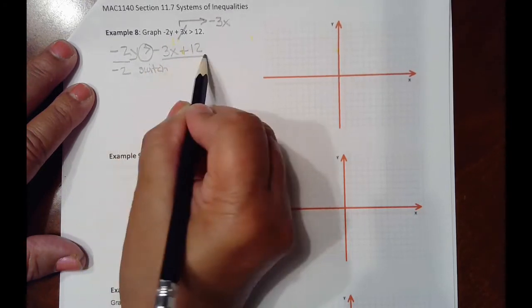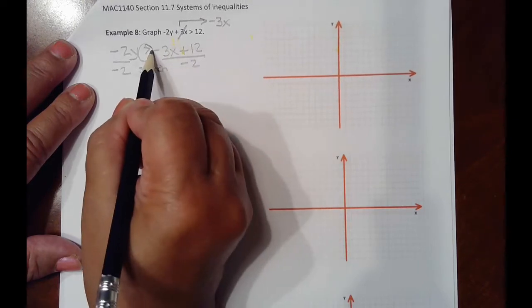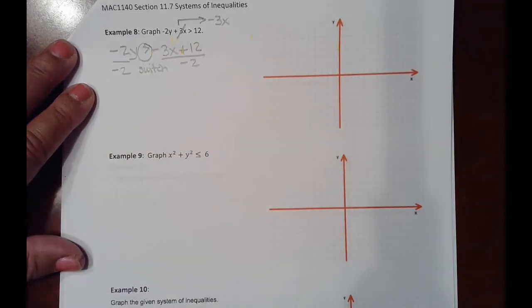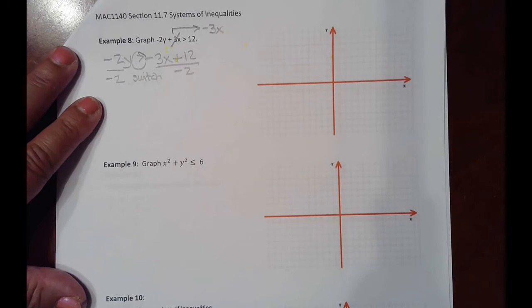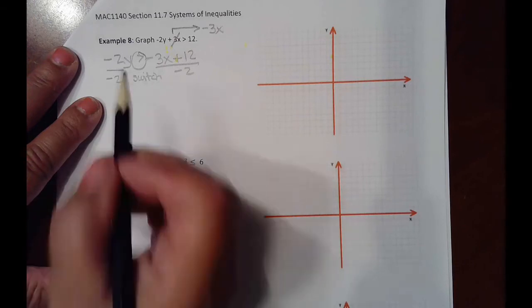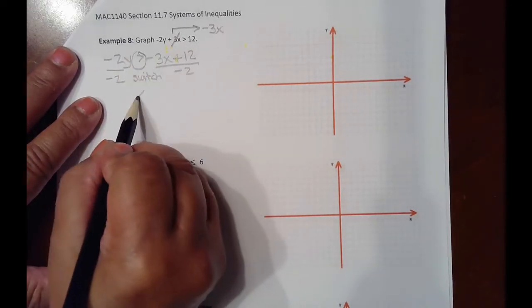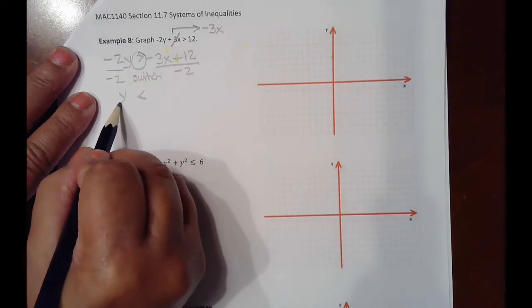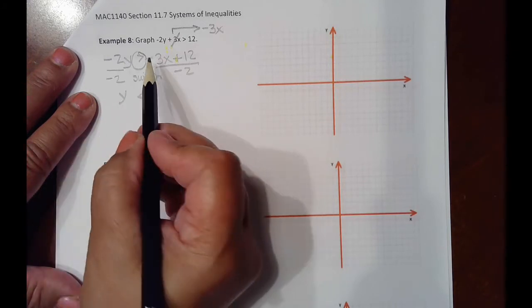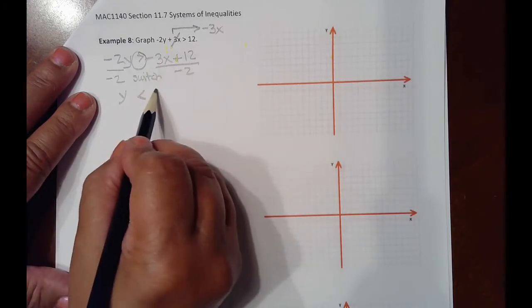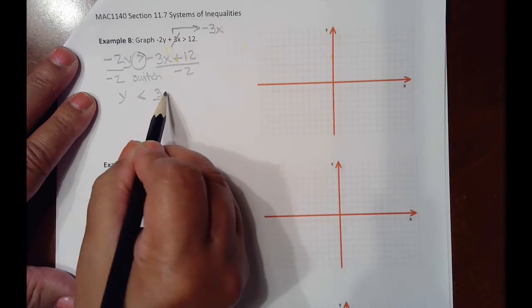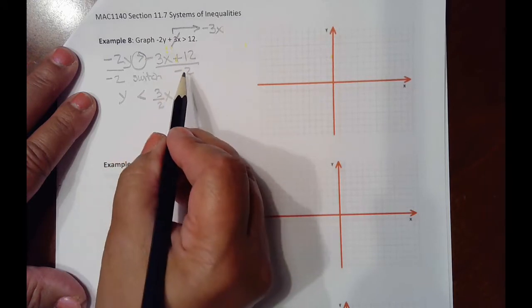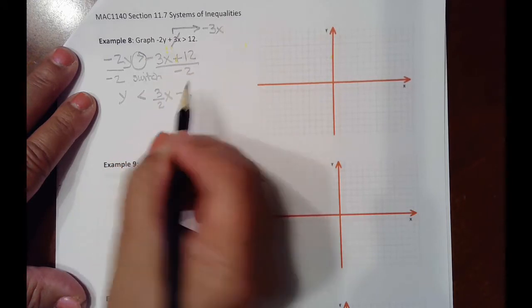Okay, it's division by a negative on the last step, or multiplication by a negative in the case where you're trying to remove a negative fraction. Either of those things, division or multiplication by a negative, cause this symbol to switch. So it switches to this. This becomes just y. This becomes negative 3 divided by negative 2, or 3/2 x. 12 divided by negative 2 is negative 6.